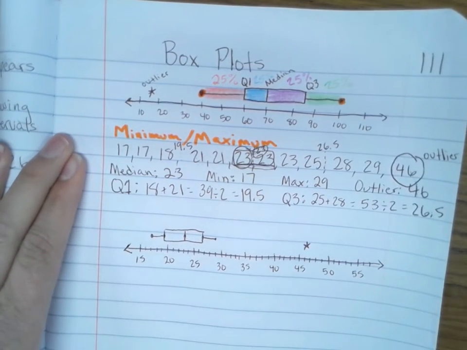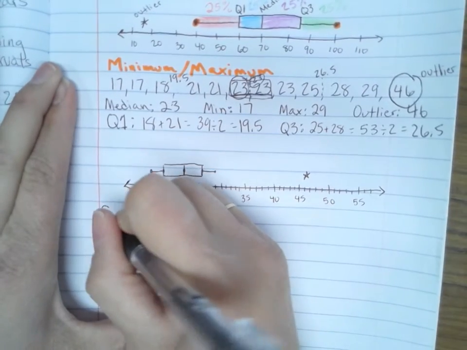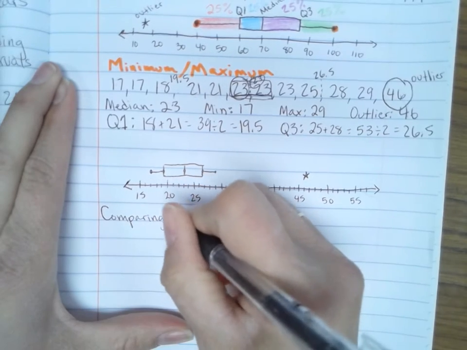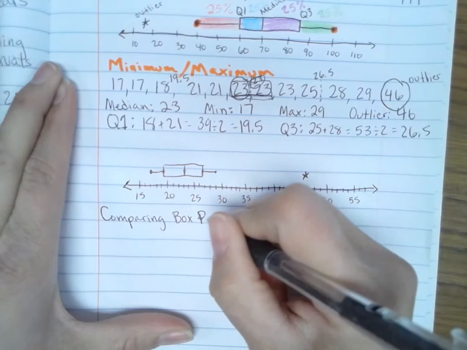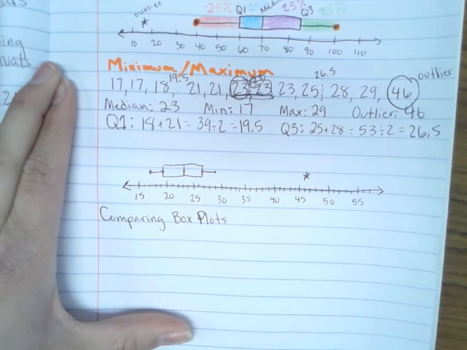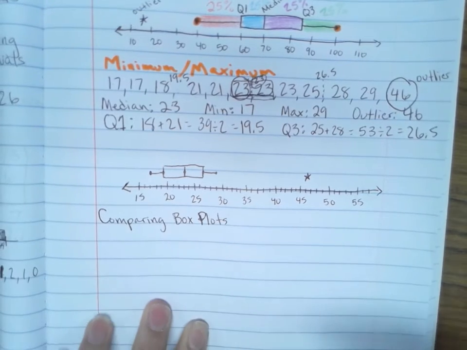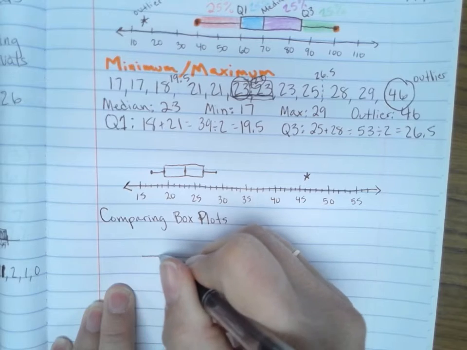Now we're going to talk about comparing box and whisker plots. Okay, so I want you to write comparing box and whisker plots. Oh, well, sorry, we'll just call them box plots. Okay, we're going to draw 2 different box plots. Skip about 2 lines, make a number line.